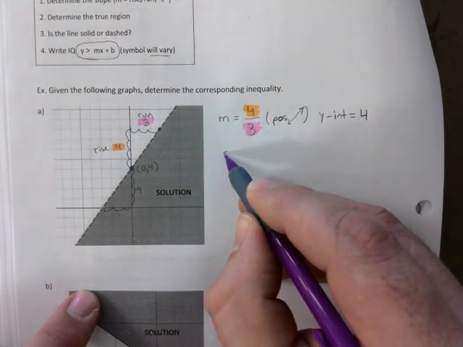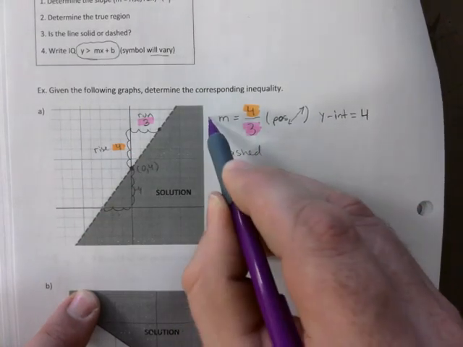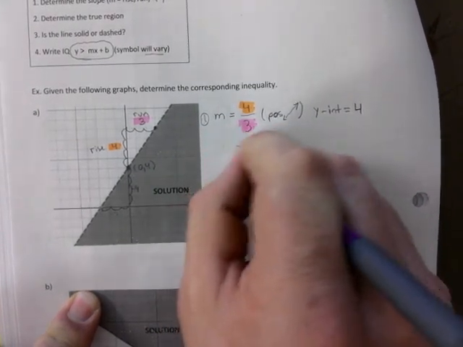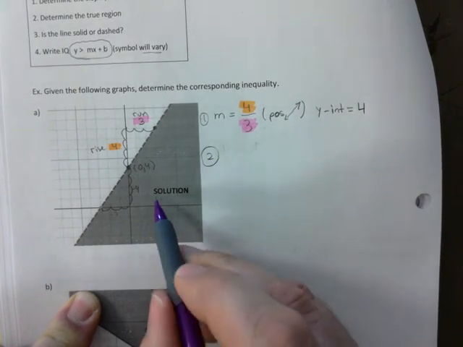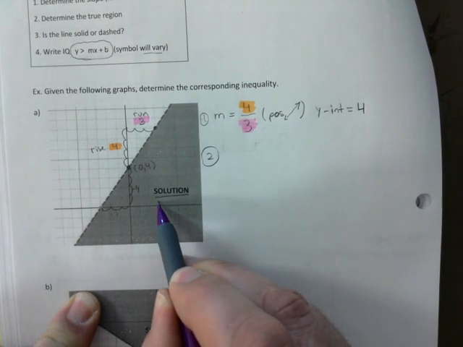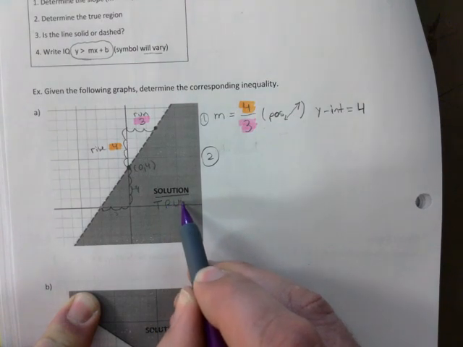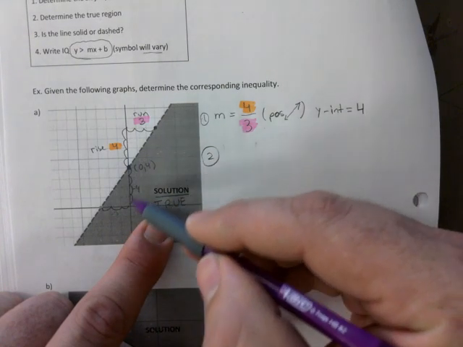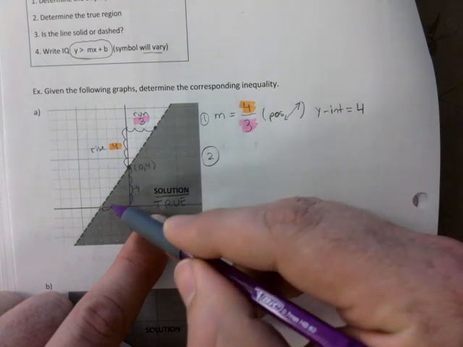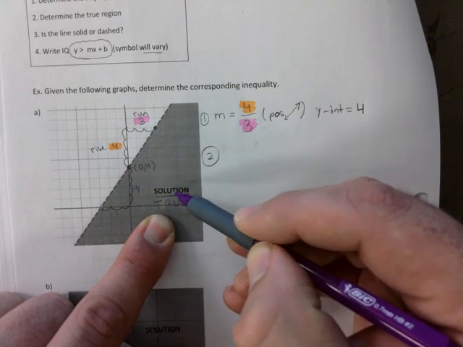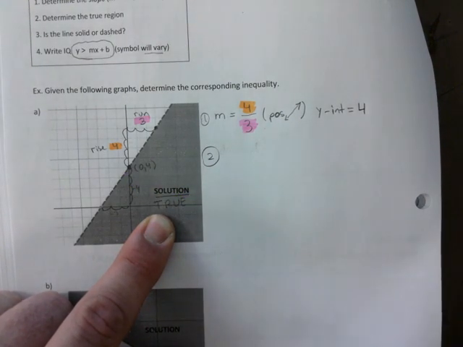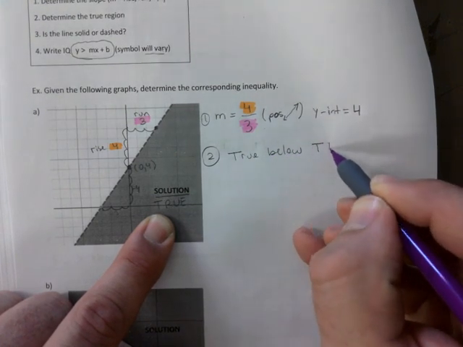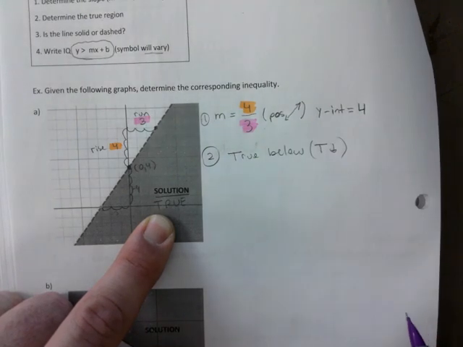This is a dashed line. So this is step number 1. Actually, I skipped. Where's the true region? Solution, guys, stands for true. So where's the true region when you look at the line? Is it above or below? This is the line. It's going to be below, right? Does that make sense? True, below. So I go T down, like that.